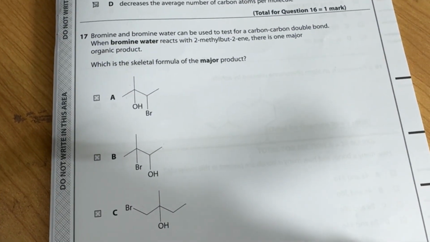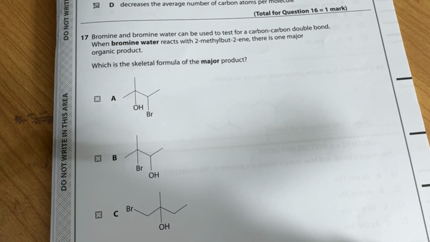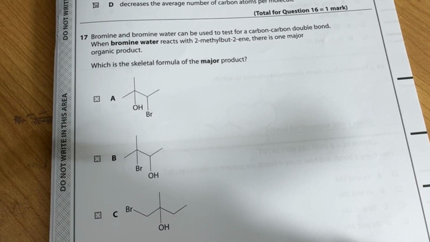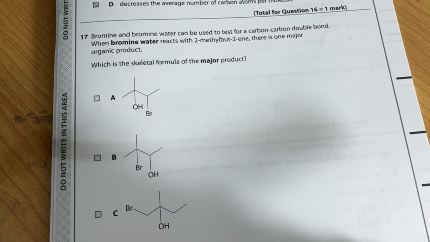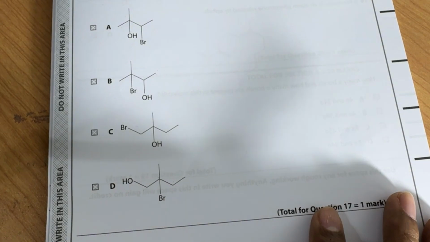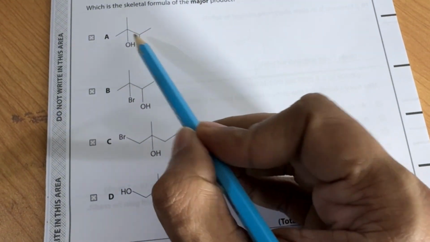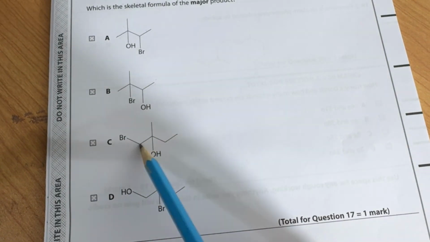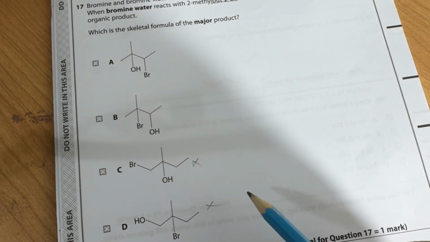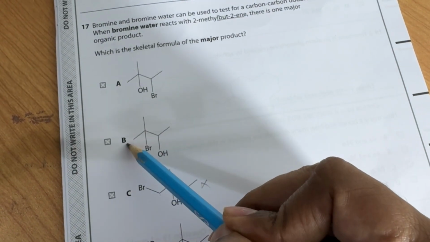Now look at question number 17. It's saying bromine and bromine water can be used to test for the carbon-carbon double bond. When bromine water reacts with 2-methylbutene, there is one major product. Which is the skeletal formula of the major product? So have a look. So this is butene, methylpropene, pentene. So C and D will not be there. So your answer will be either A or B.